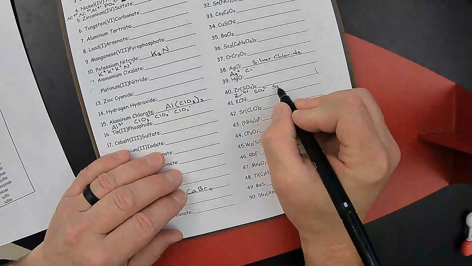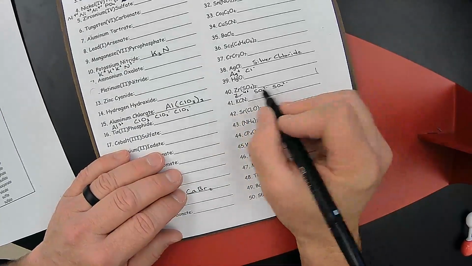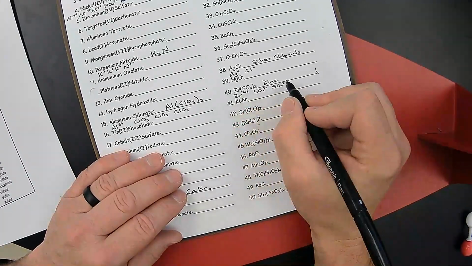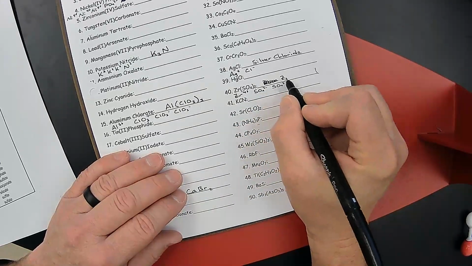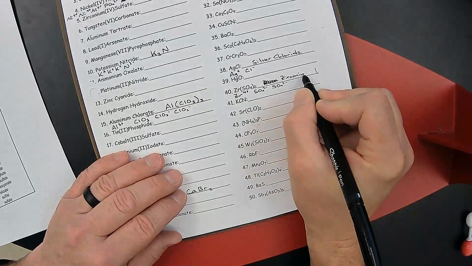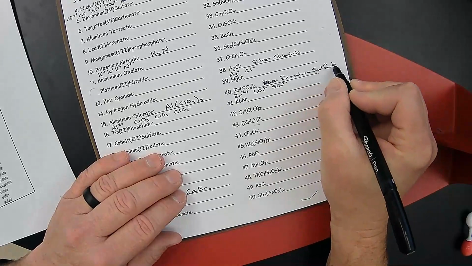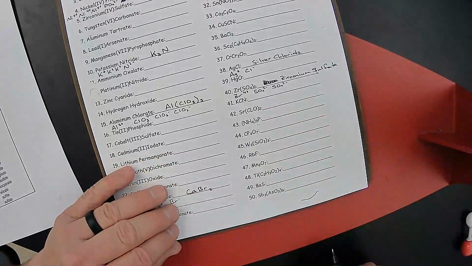So you're going to need 2 SO4s. That's why it's zirconium sulfate with an SO4 with a 2-. Whoops, I put zinc, it's zirconium. Zirconium sulfate. No Roman numeral because it does not have multiple charges.